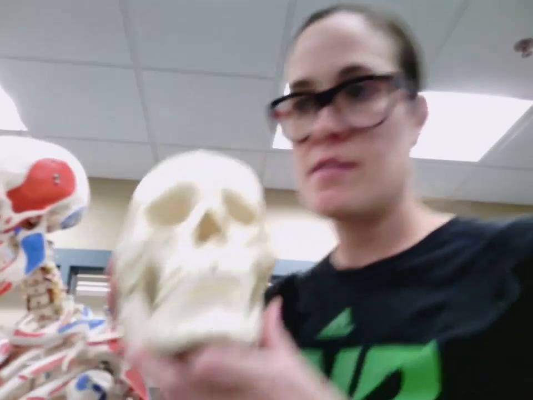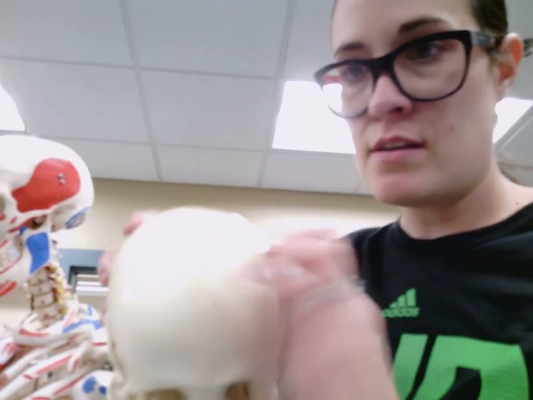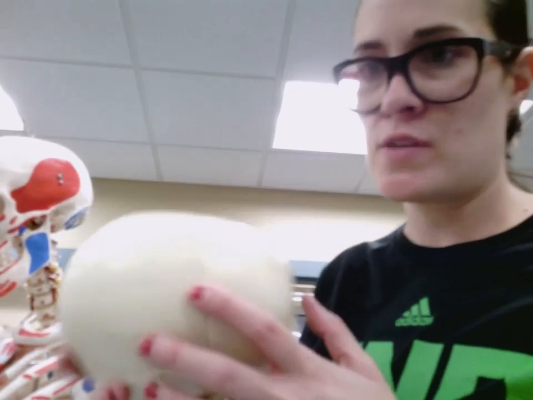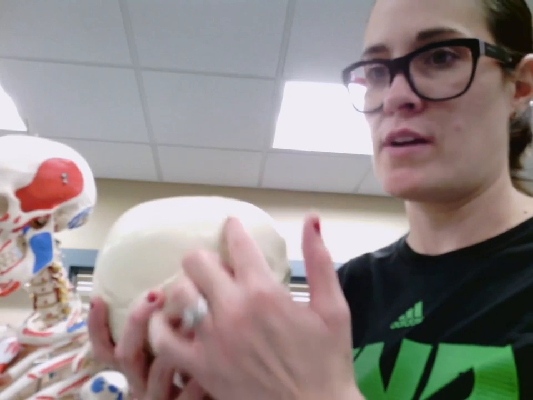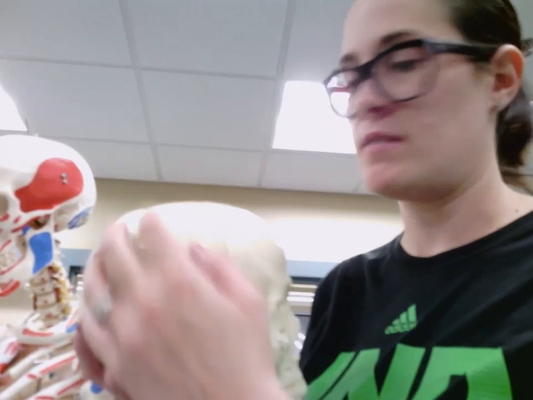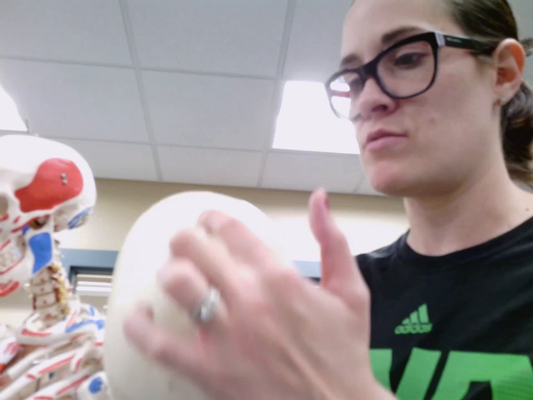Let me grab this and switch over here. So we're still talking about the skull, but a different version. We've got the frontal bone. This line here, this suture, is where the frontal bone forms a joint with the bone behind it. So these are the parietal bones. There's actually two, 1 and 2. And the suture right down the middle of the parietal bones is called the sagittal suture.